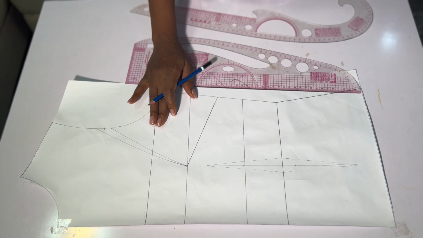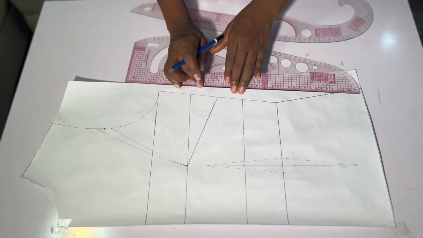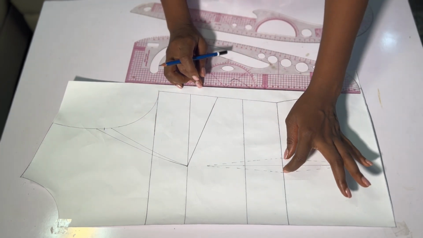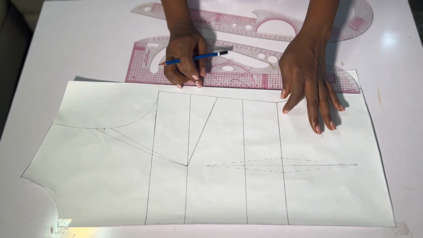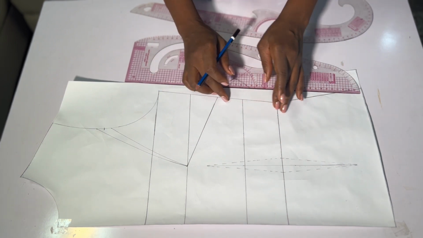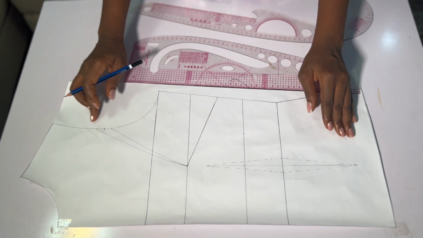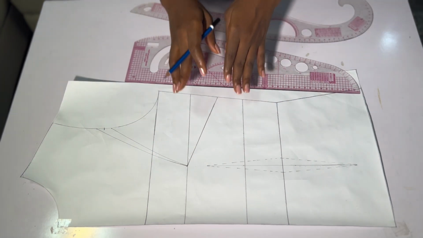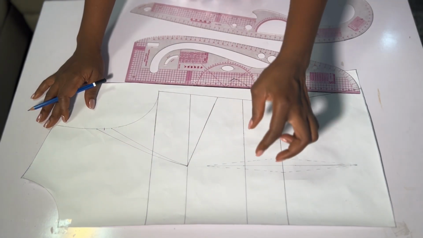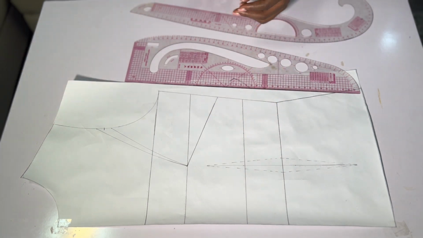For this pattern, I already have an excess because this dart intake, we had replaced it back to the pattern, and then I had already added a 1-inch seam allowance to the pattern. Okay, next thing to do, we're going to do our under bust tightening.